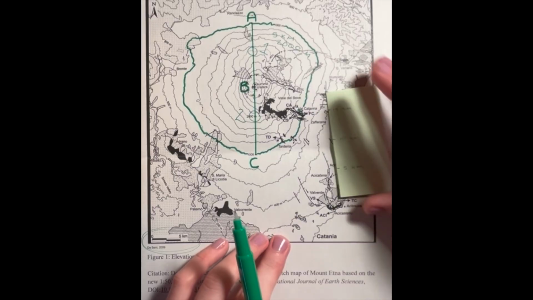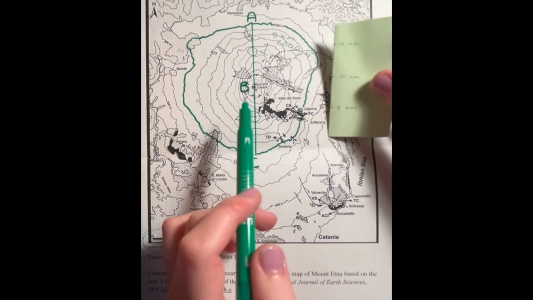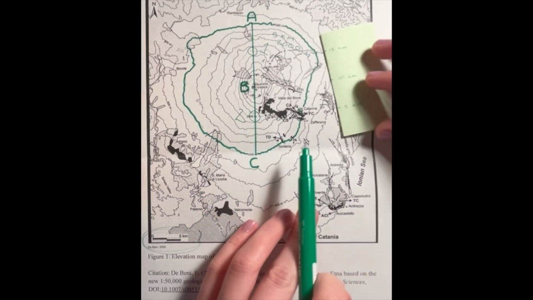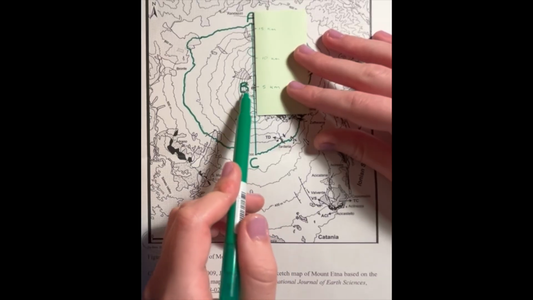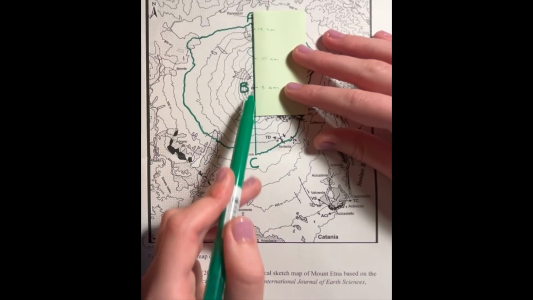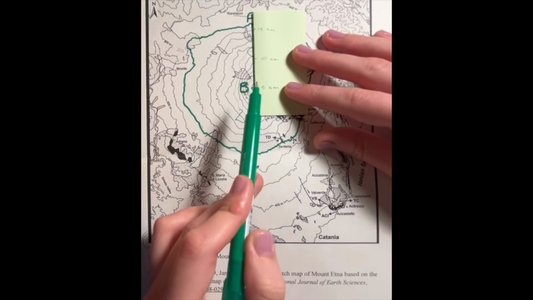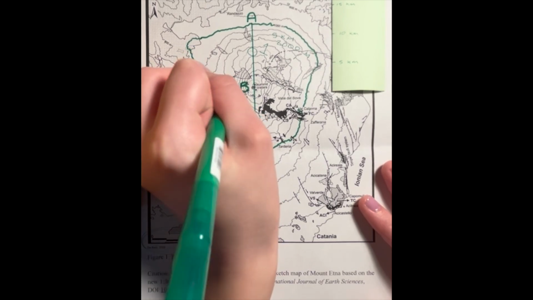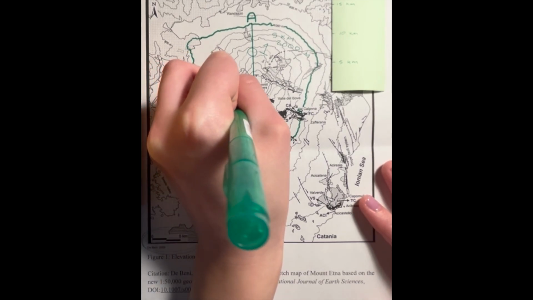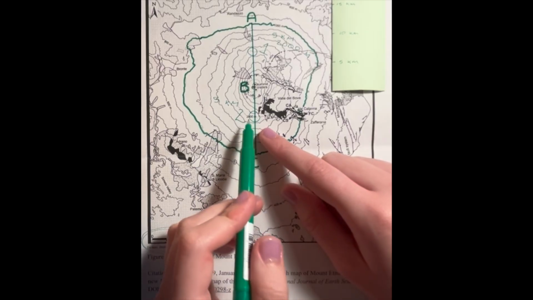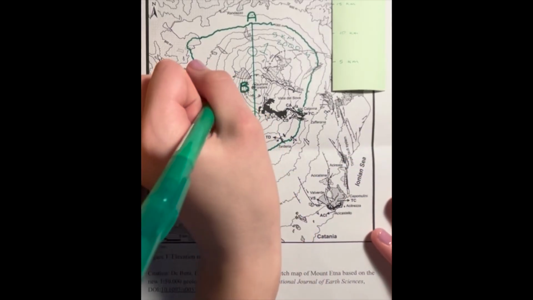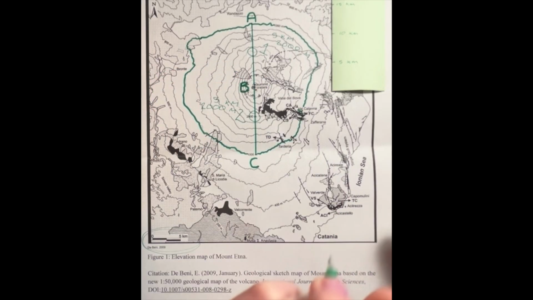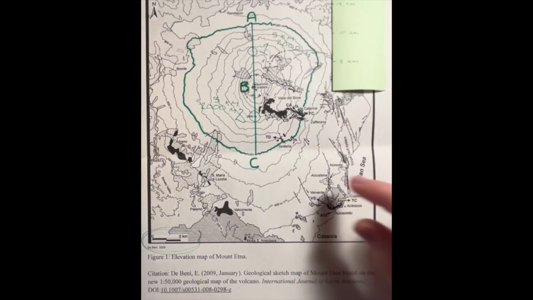Now looking at point 2, we can measure from B, which is the summit of our volcano, to point 2 for convenience. So from B to 2, using our measuring device, is approximately 5 kilometers as well. And conveniently, point 2 is also on the 2,000 meter mark. So we will note those 2 pieces of data, which will go on our graph.